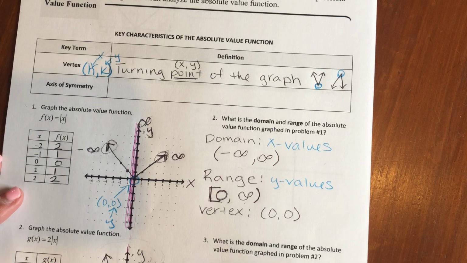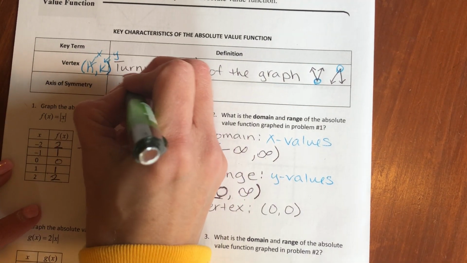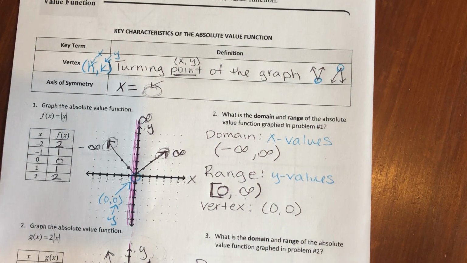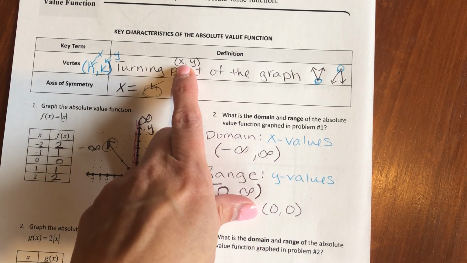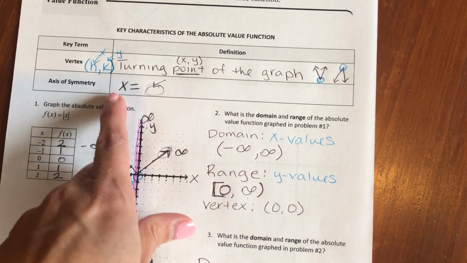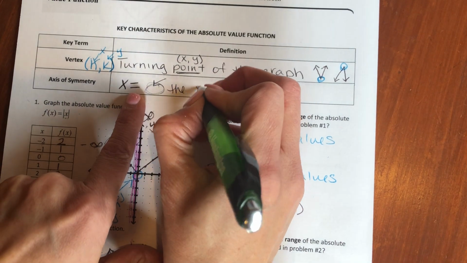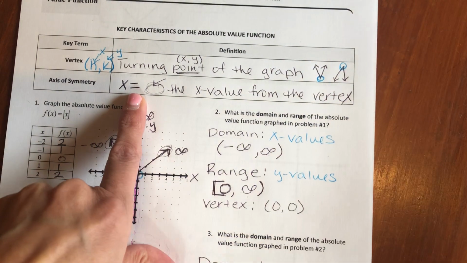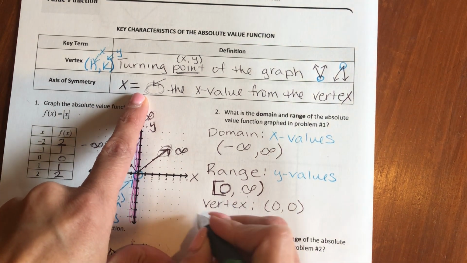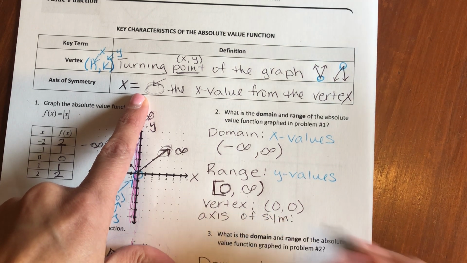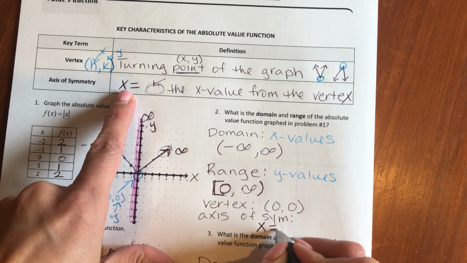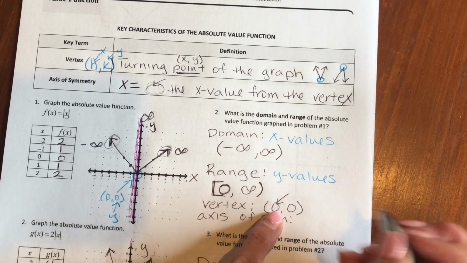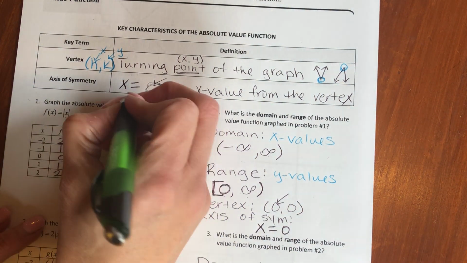And the way you find that, it always starts with x equals, and then you're going to put a number here, or a constant here, whatever the value of x from your vertex. So x equals the x value from the vertex. All right, so you always start with x equals. So if I'm finding the axis of symmetry, I'm going to start with, for my answer, x equals, that's how it starts. And then I'm going to look to my vertex and use the x value here. So another way to say it is x equals h.